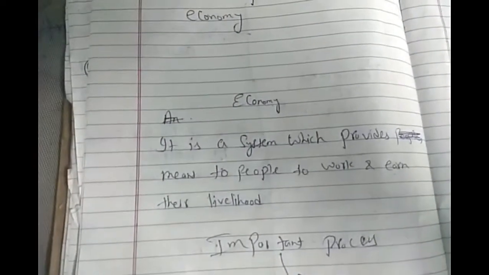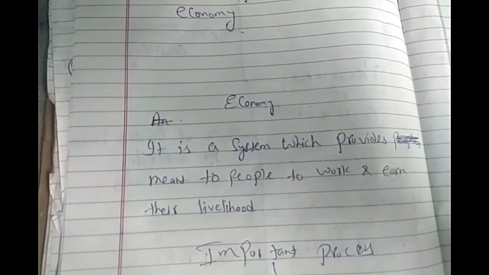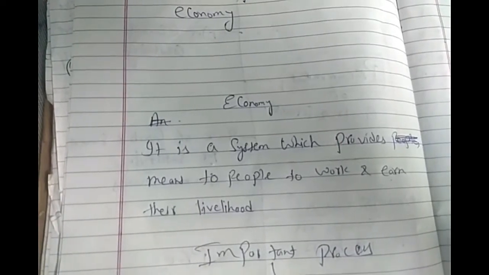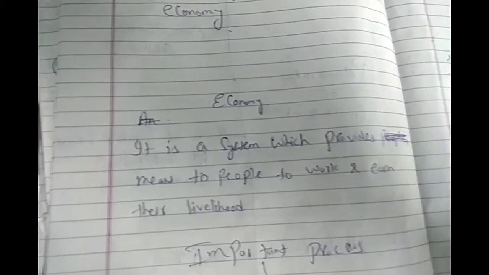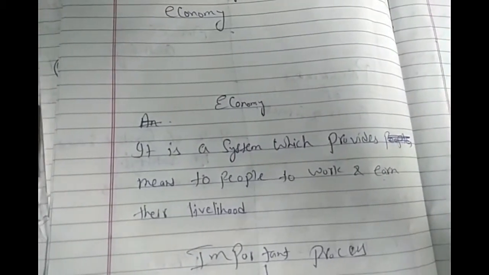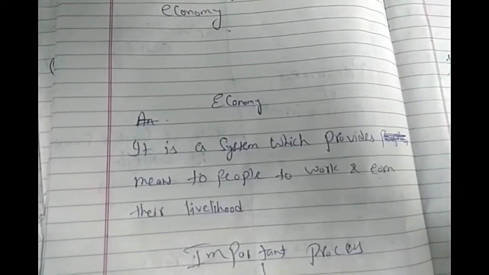What is economy? Economy is a system that provides a platform for individuals to earn their livelihood for fulfilling and satisfying their basic needs. That is clear?